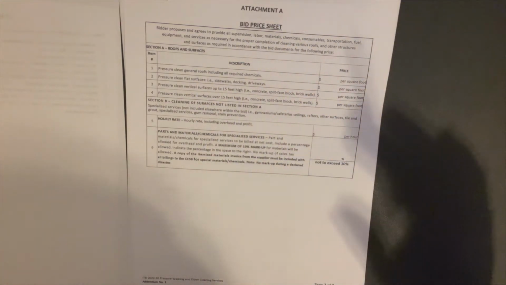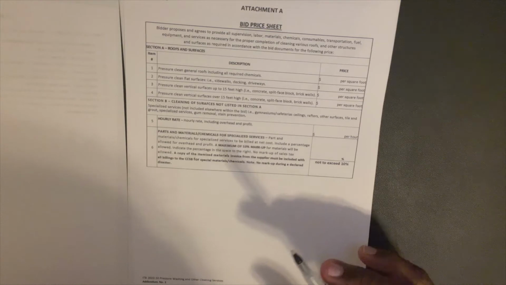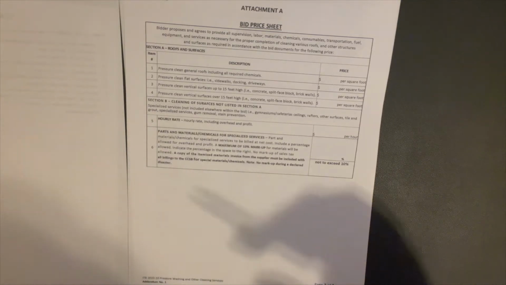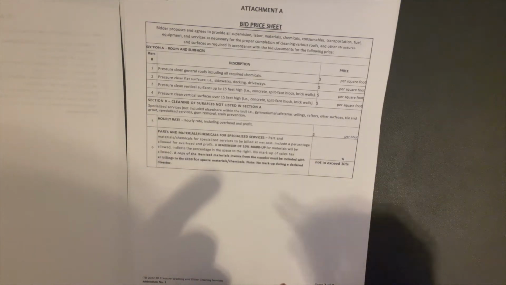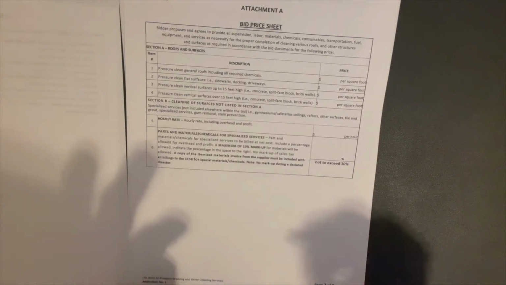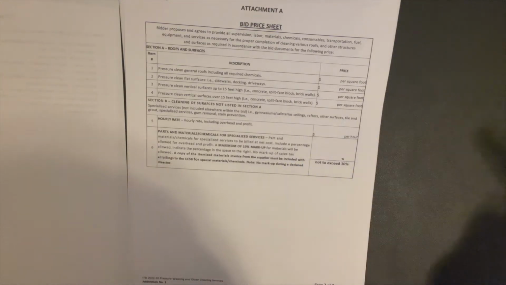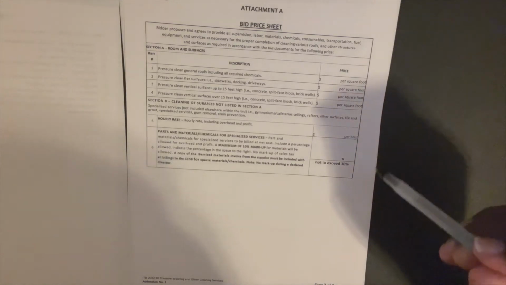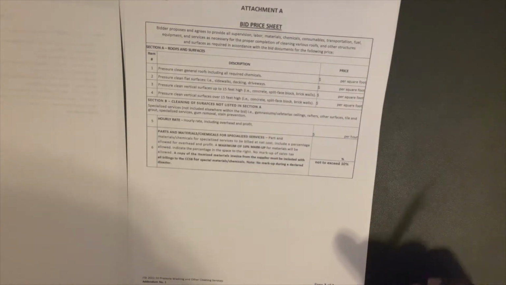So maybe it's different depending on how inexpensive I can get a hotel or how long it'll take me to get down there. So I've got to factor in room and board if I have to travel. I have to factor in lodging, fuel, time, chemicals, wear and tear, and all that good stuff. So all that is going to be built into my bidding price. So that's this sheet right here.